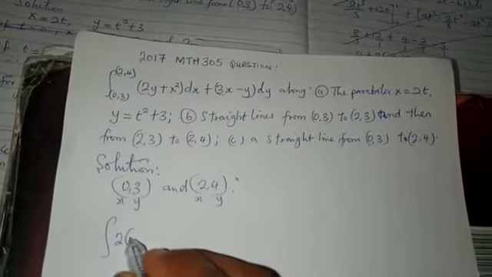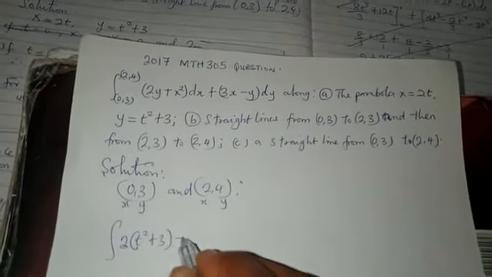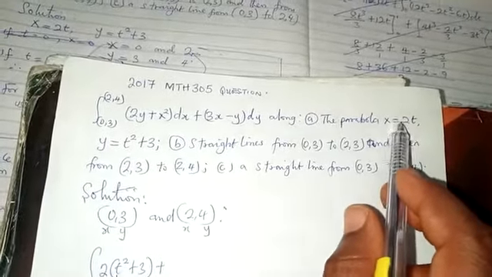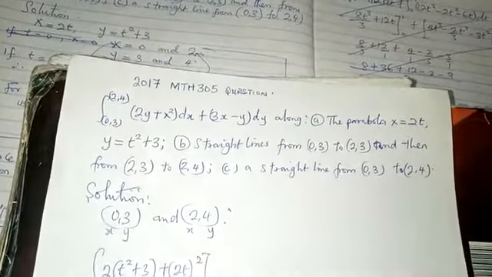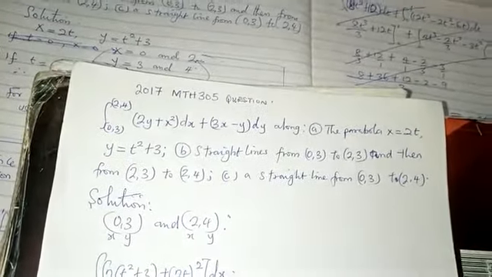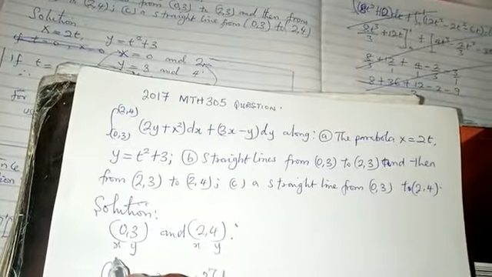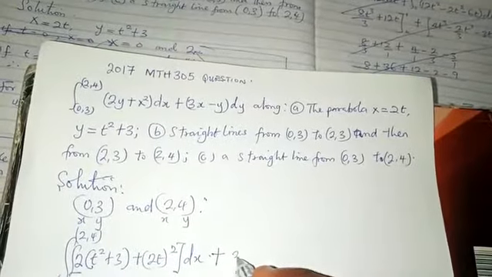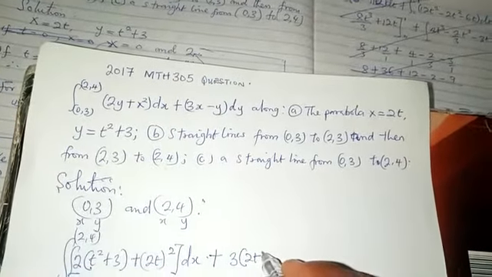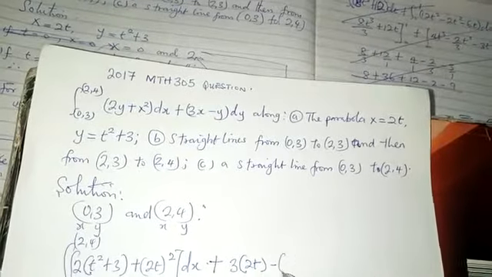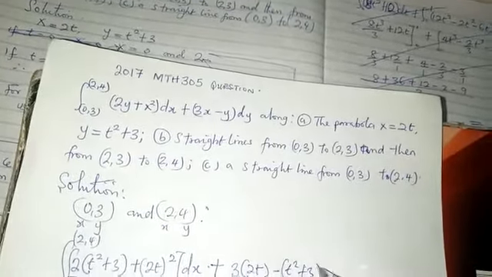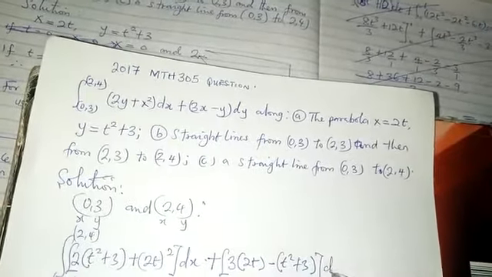That is 2y. Instead of y, I'll put t squared plus 3 and then plus x squared. Since x is 2t, then x squared is going to be 2t all squared. Then everything is under the x. Remember, we have 0 to 3, and then we have 2 to 4. Then plus. The next one is 3, and x is 2t. Then minus y. Y is giving us t squared plus 3. And everything is being multiplied by dy.